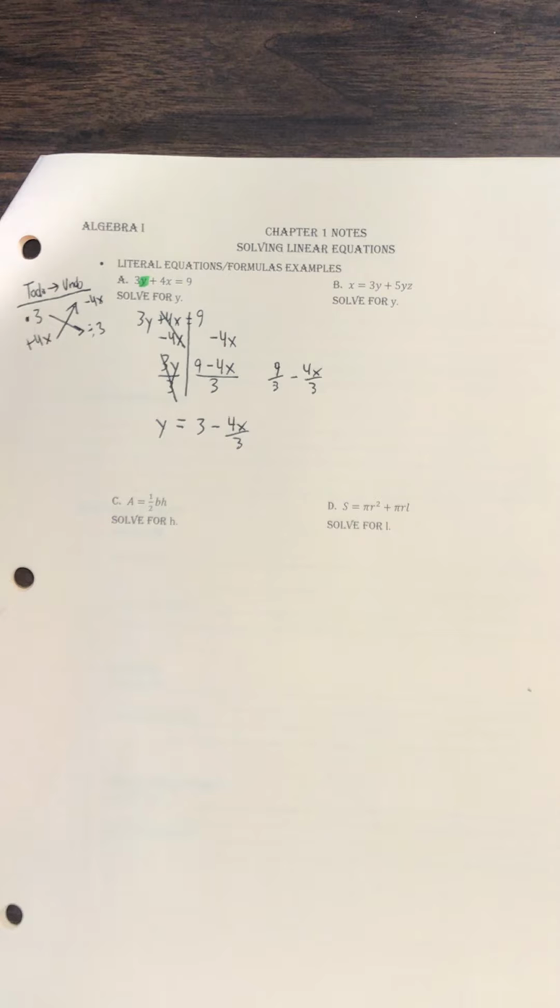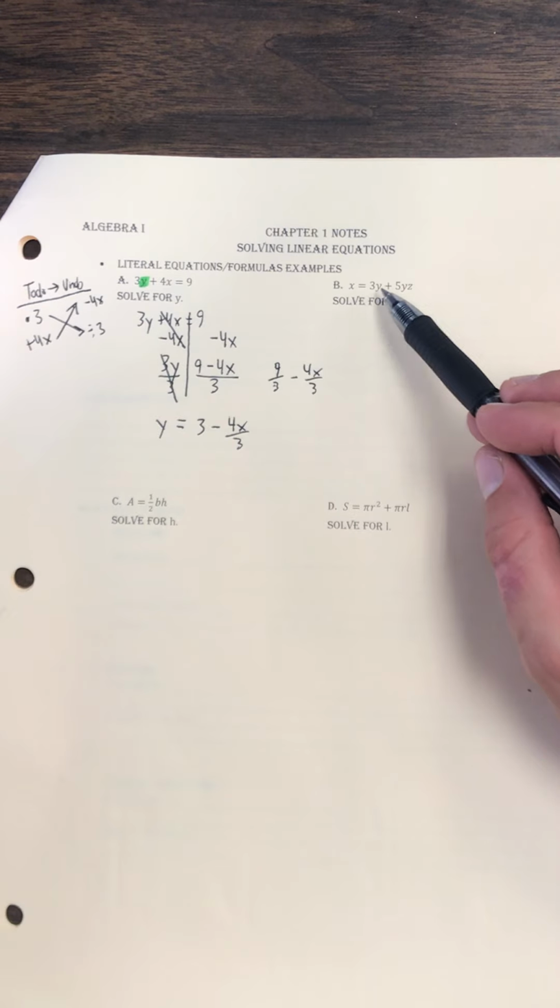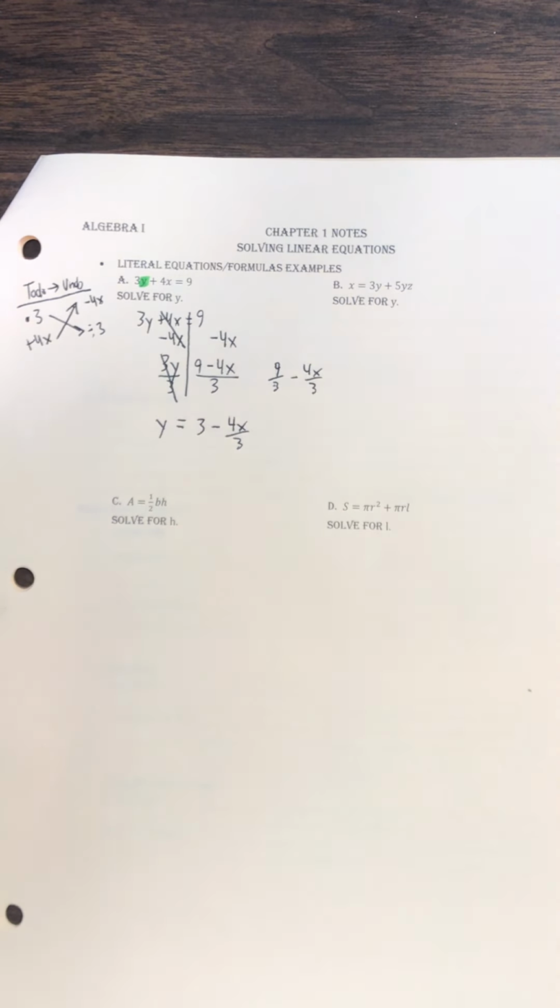So a lot of people think, oh, I'm going to combine those because they're like terms. Well, remember, like terms have to have the exact same variables. If one of them has an extra variable, they're no longer like terms. Or if they both have y's, but one's a y squared and one's just a plain y, they're not the same term. They have to be identical in terms of the variables. And these are not identical because this term has just y and this term has y and z.